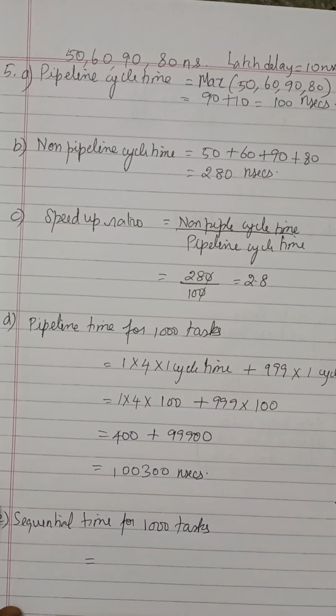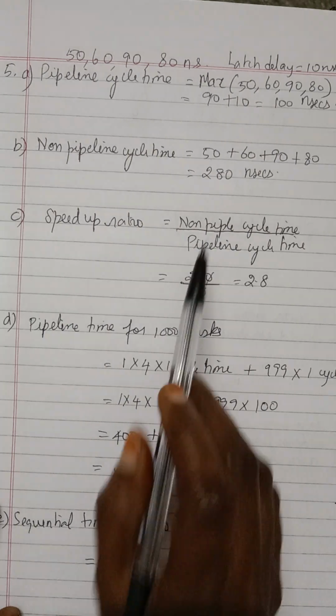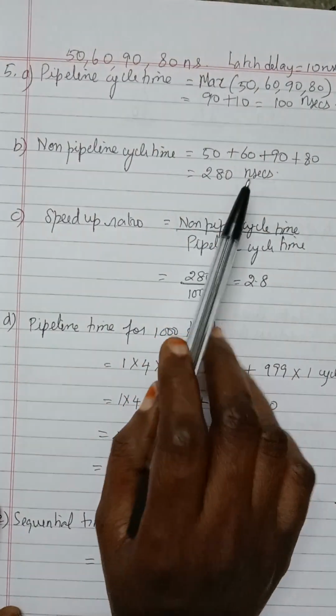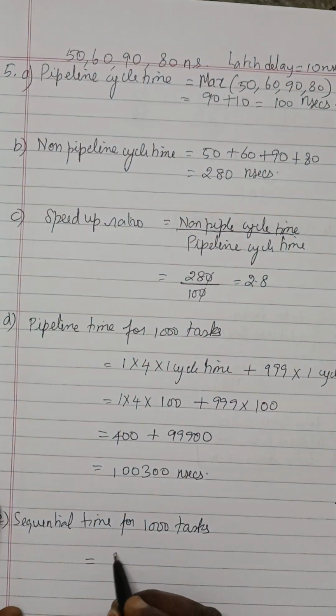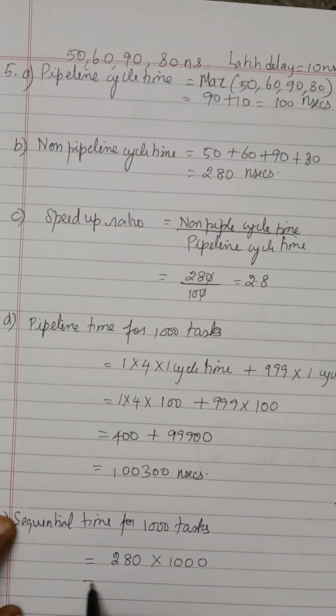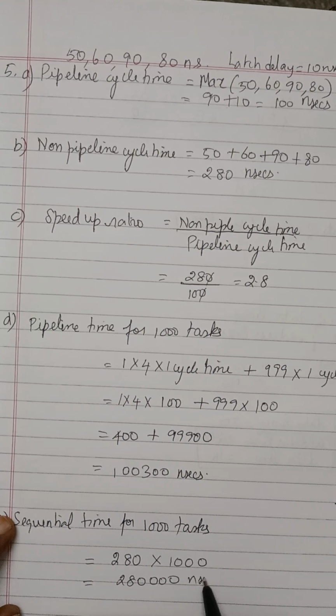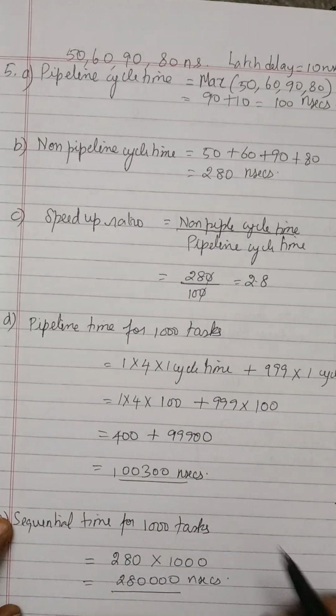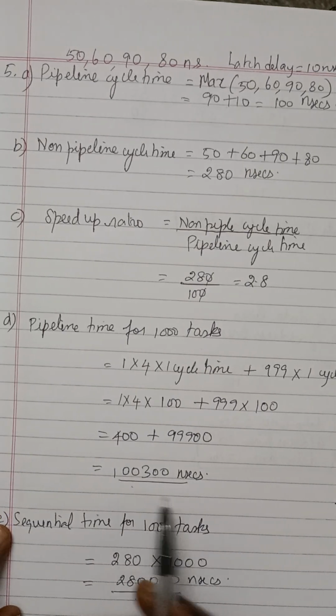In sequential, non-pipeline time means it takes the 4 phases, so one task takes 280 nanoseconds. There are 1000 tasks, so it will be 280 into 1000, which is equal to 280000 nanoseconds for non-pipeline, and this is for pipeline.